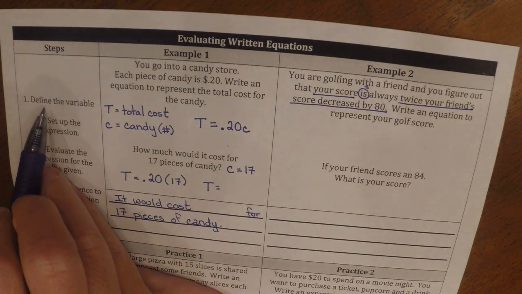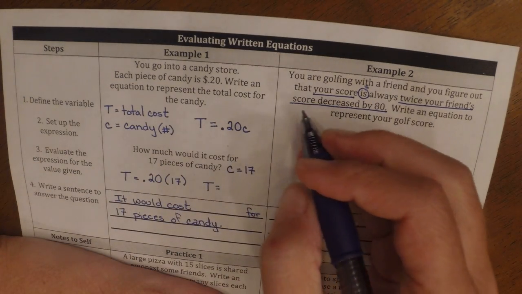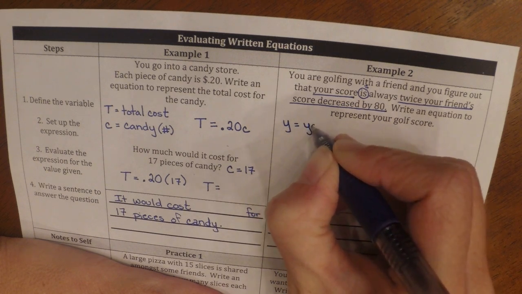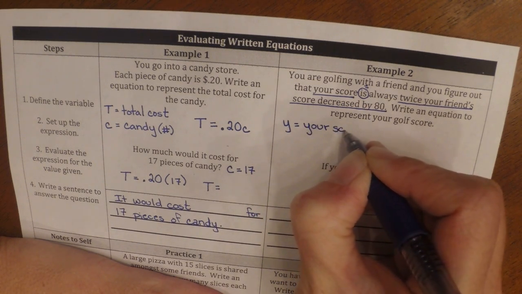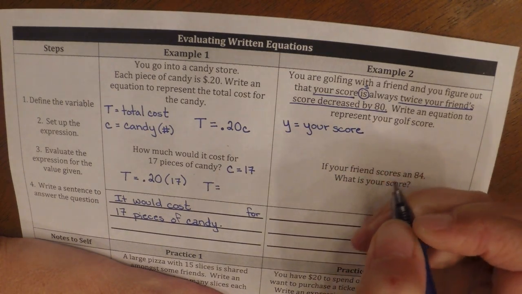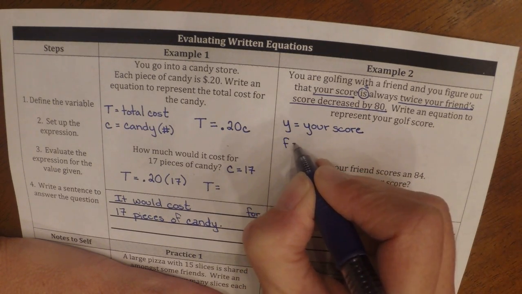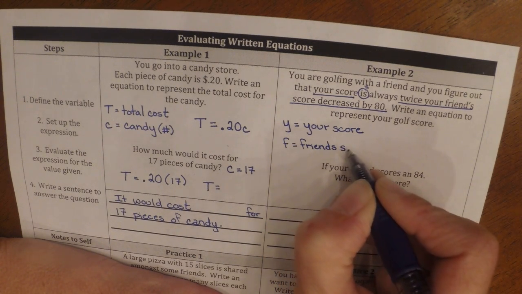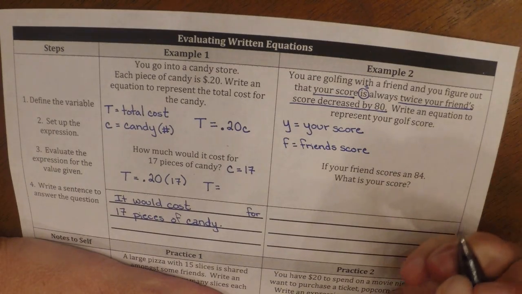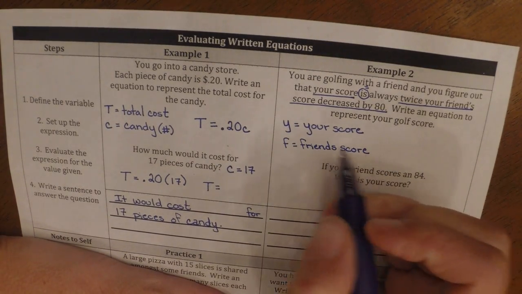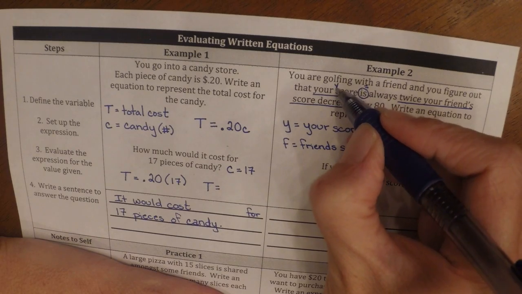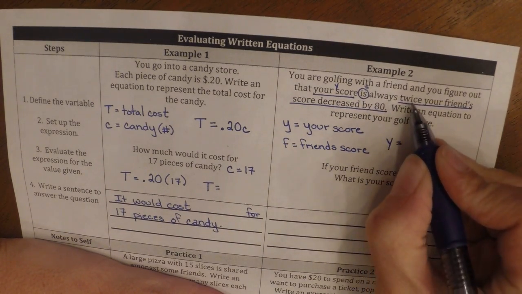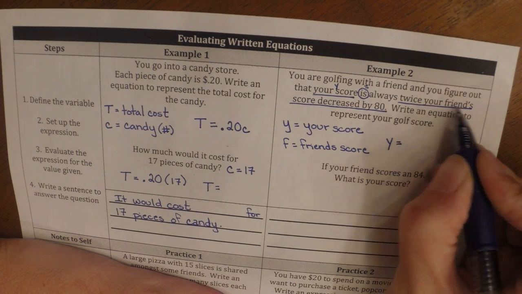But our first step is to define the variable. So I'm going to go ahead and use y and have that be your score, which is my score, or however you want to do it. And then I'm going to use f for my friend's score. So now, replacing, let's see what I get. So your score is y equals, so I have y equals twice your friend's score.